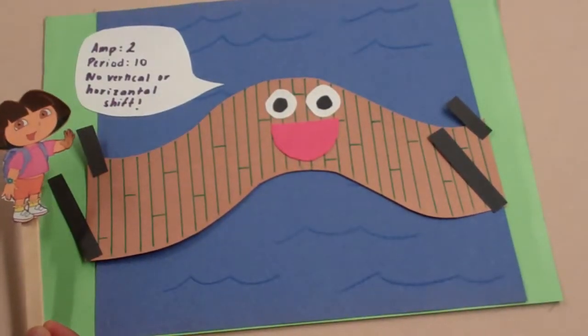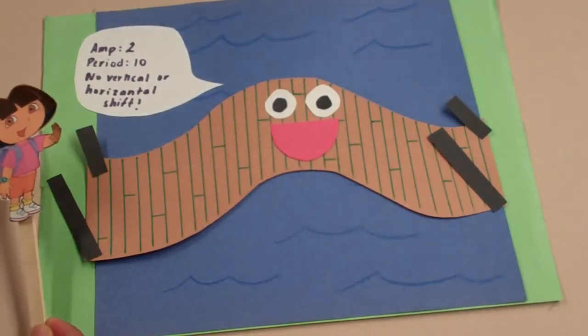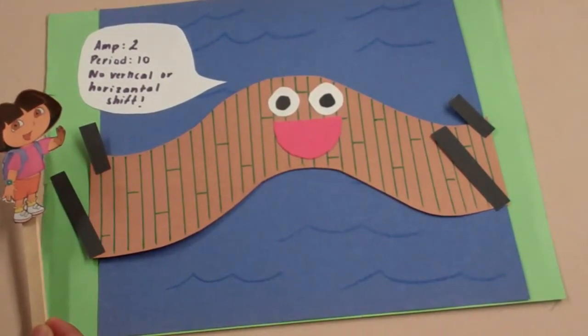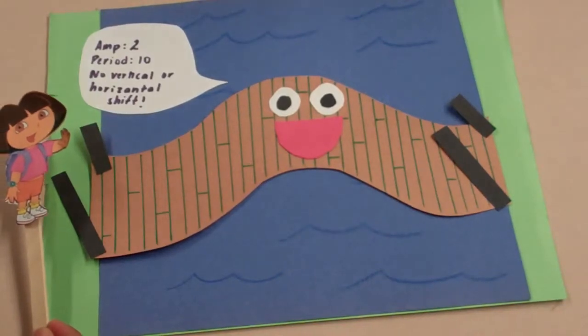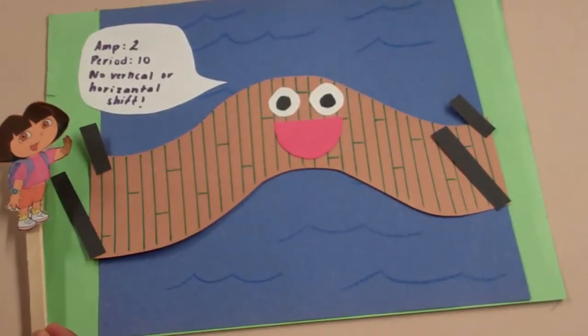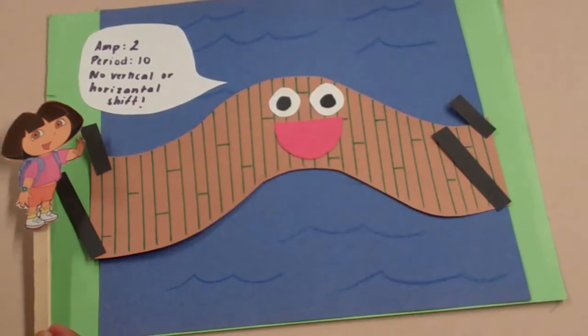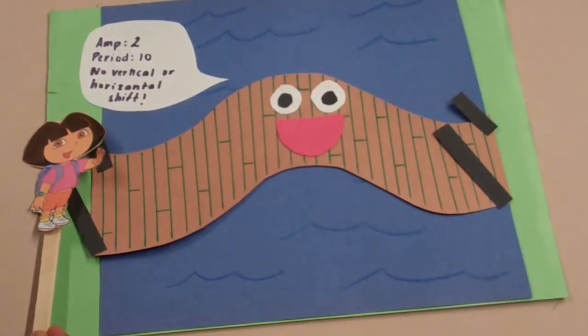Wow, that's a very wavy bridge. It looks just like a trig function. I'm the bridge of science. You can't cross me unless you graph me. Okay, I learned how to do this in my math class. Well, my amplitude is 2 and my period is 10, and I have no horizontal or vertical shifts.